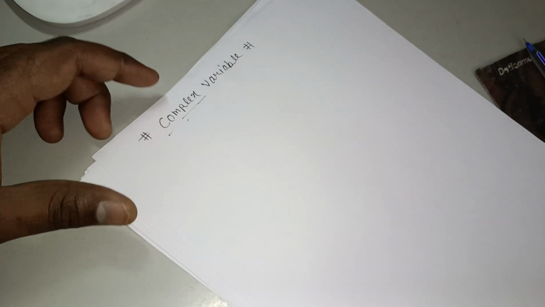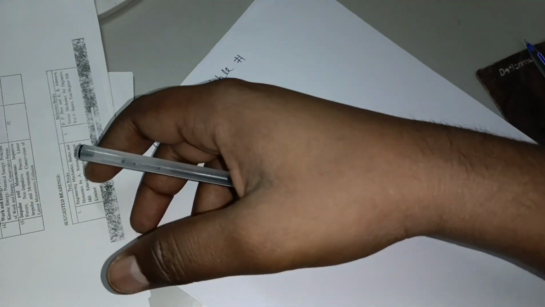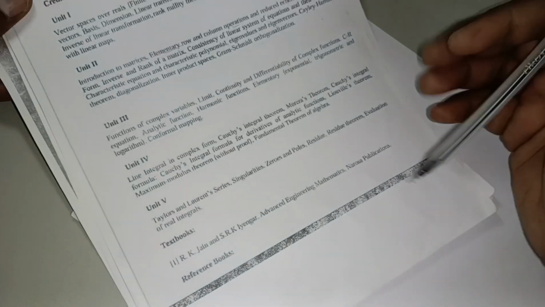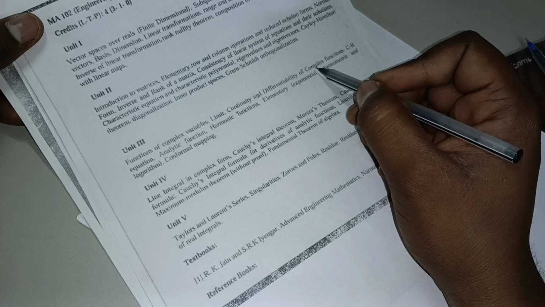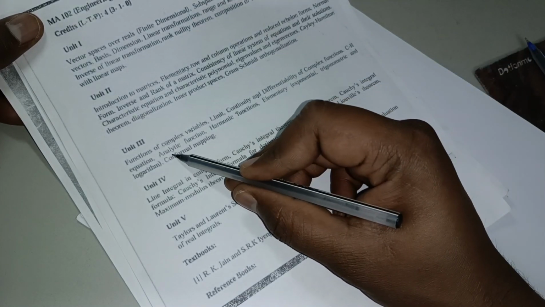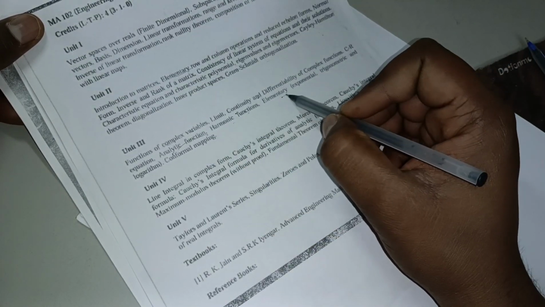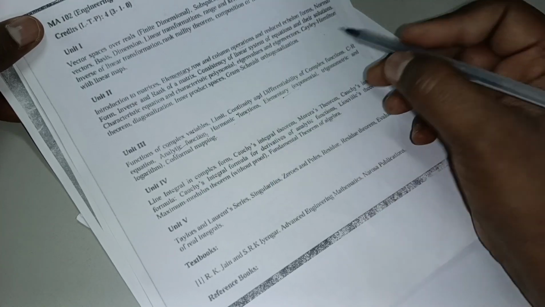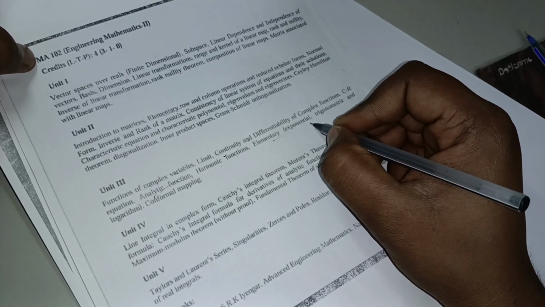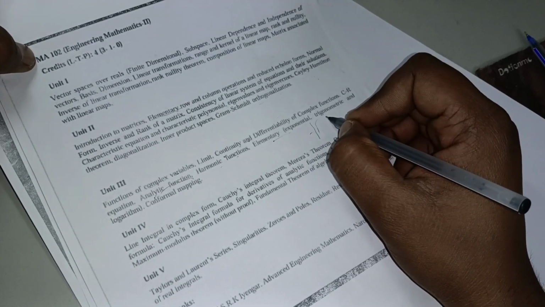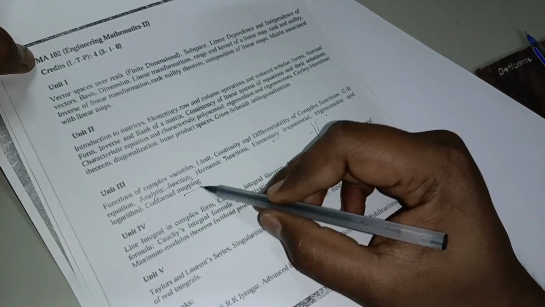Okay, so let me show you what we will study. This is a graph paper. This is the syllabus which I am referring to: function of a complex variable, limit, continuity and differentiability of the complex function, CR equations, analytic function, harmonic function, elementary functions. In elementary functions, exponential also comes. Exponential is e to the power something, so the graph is always increasing. Then trigonometric and logarithm, then conformal mapping.